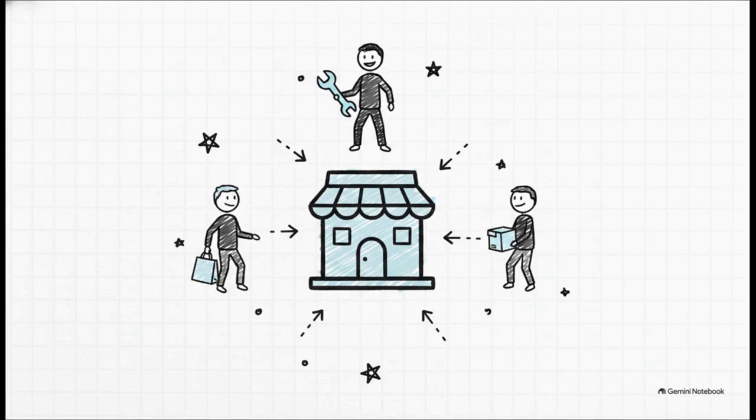We've got the shopper, who's browsing and buying. We've got the admin, who is maintaining the site, handling disputes, and overseeing the platform. And we have the seller, who's uploading products and fulfilling orders. If you design a system thinking only about the shopper, your sellers won't be able to list their items, and your entire store falls apart.